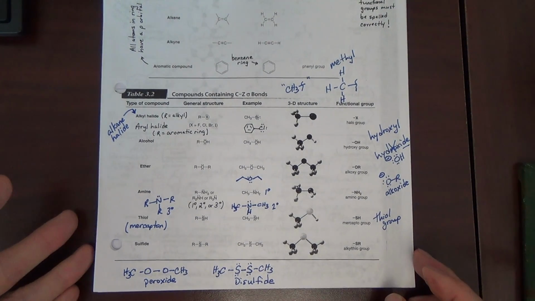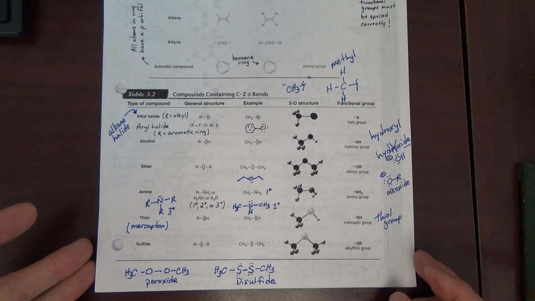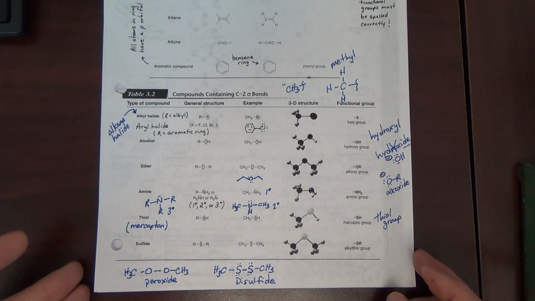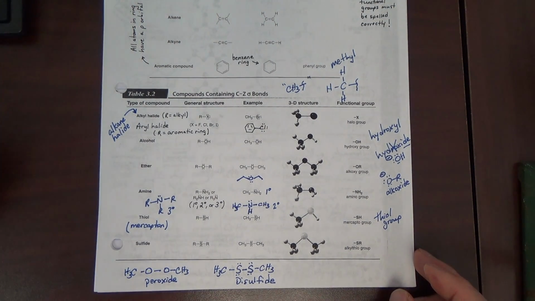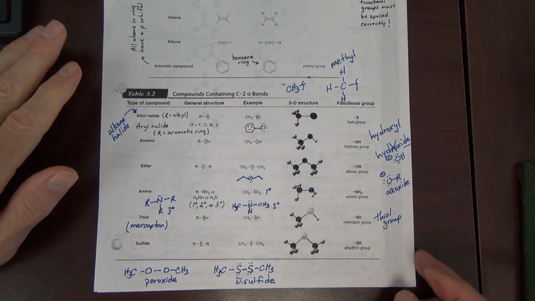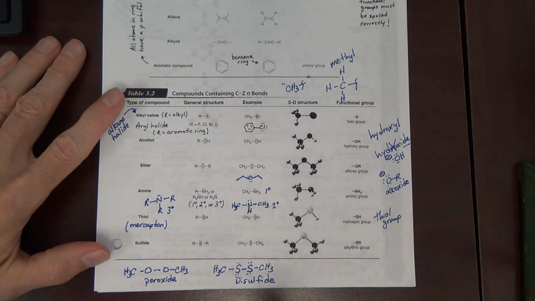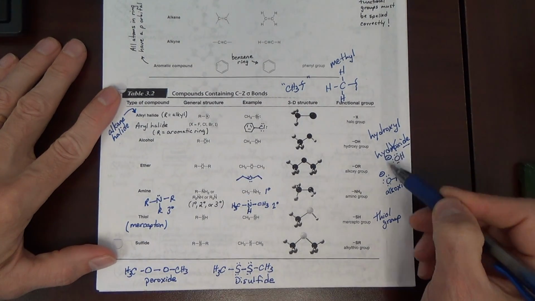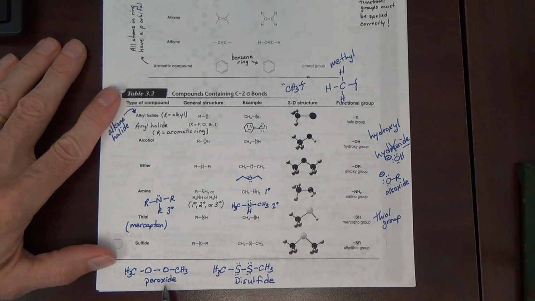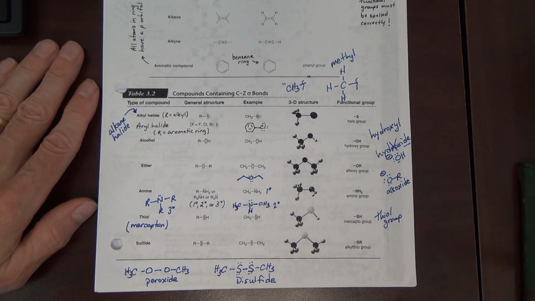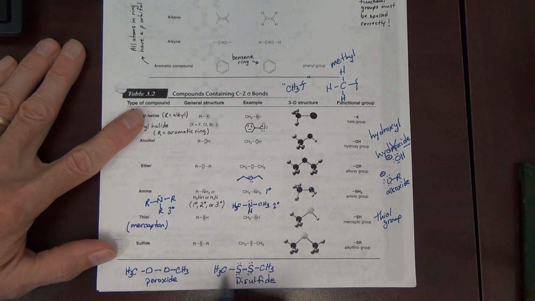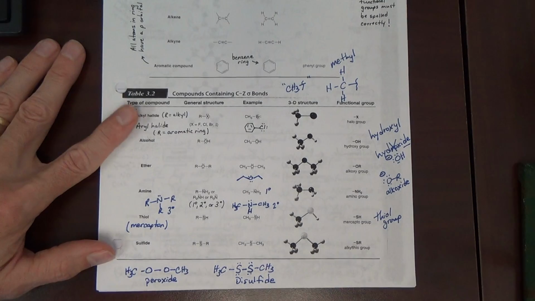Now I already see a discrepancy in what I told you, and there are so many discrepancies in terminology in organic chemistry. That's unfortunate for beginning students, but I told you the "-ide" ending indicated anion. Well, actually, these are "-ide" endings that are not anions. Okay. Anyway, this is free information. These will not be on any quiz or test.